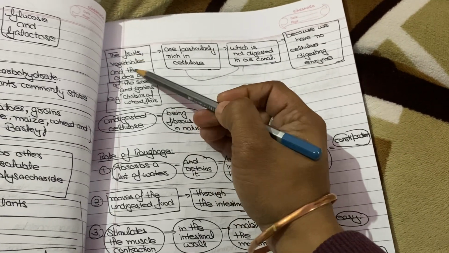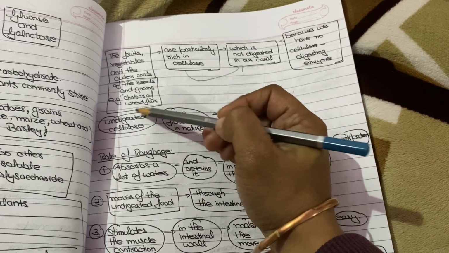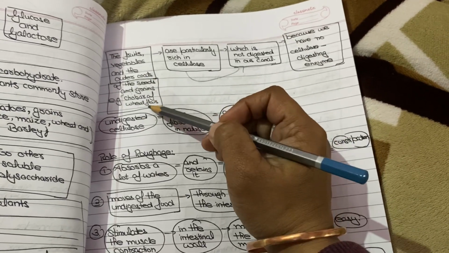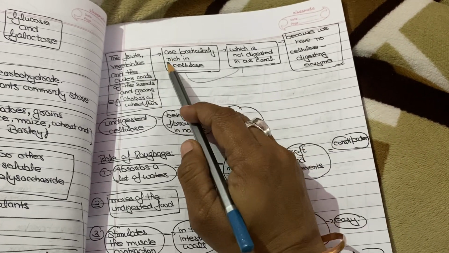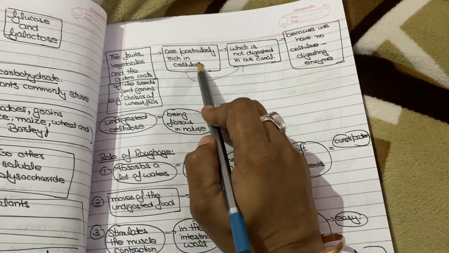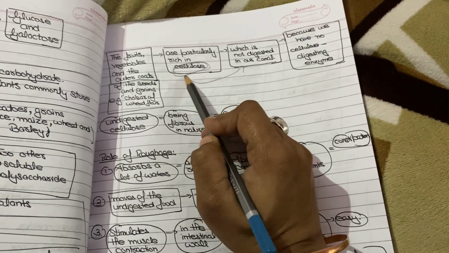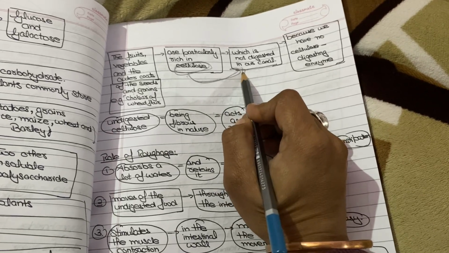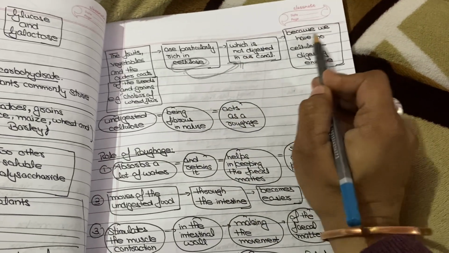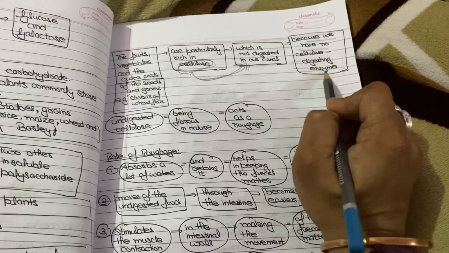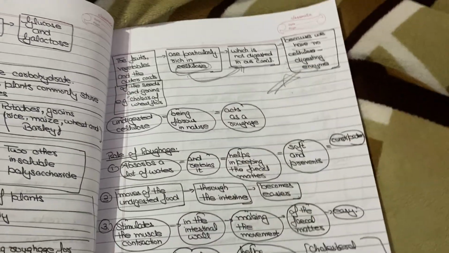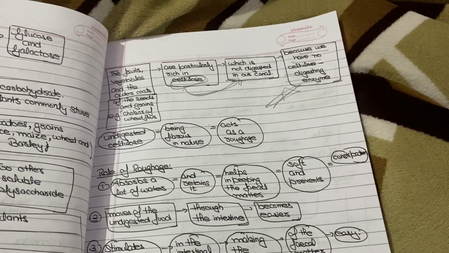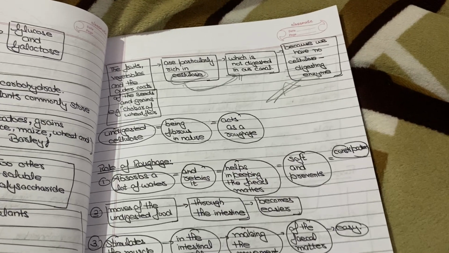The peels of fruits and vegetables or chokar of flour are particularly rich in cellulose. This is not going to digest in our alimentary canal, because we have no cellulose digesting enzyme. So here is a question: why is cellulose not digestible in our canal?